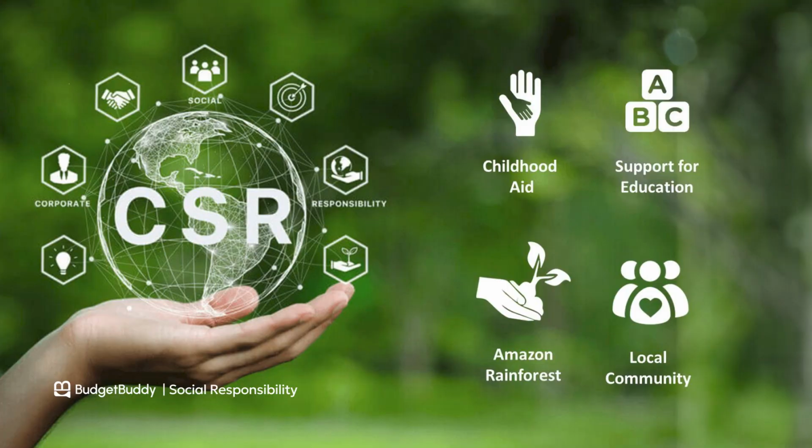But Budget Buddy is not only about money. Our app is committed to social responsibility. That's why we decided to offer a percentage of our revenue to help causes focused on education in developing countries and on sustainability. We offer our customers, during the onboarding process, the possibility to choose one of these causes that they would like to support with a percentage of our revenue.